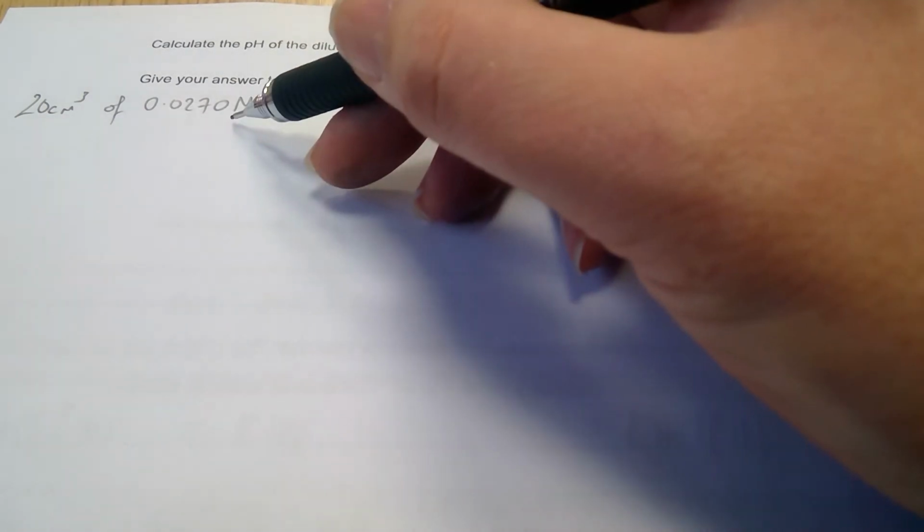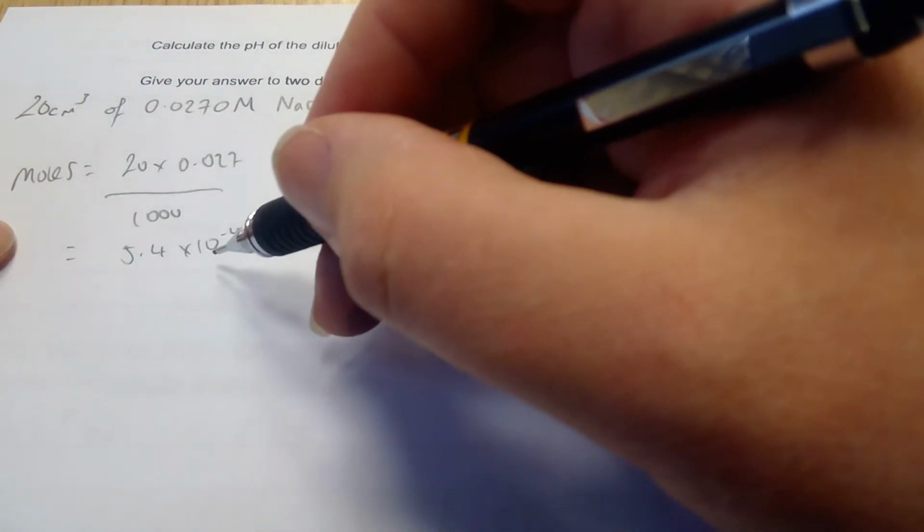So in order to work out the dilution, we need to know how many moles of sodium hydroxide we've got here. So moles equals C times V over 1,000, so 20 times 0.027 divided by 1,000 will equal 5.4 times 10 to the minus 4. So that's in 20 centimeters cubed.